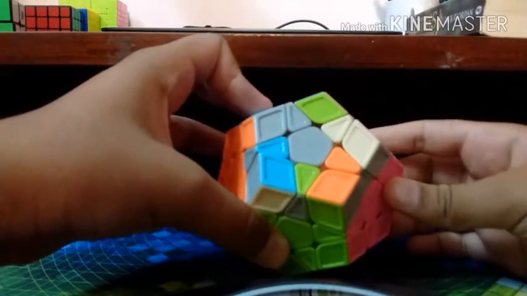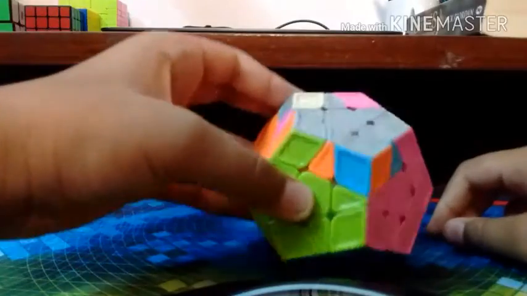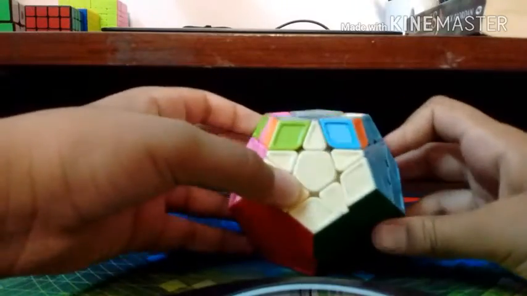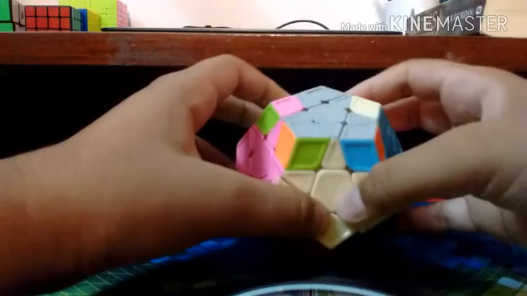So yeah, step 1, solve the star. We have it. Step 2, permute the edges. We have it. Yep. Now step 3, that's the most confusing one. This thing. So I do RIDIRD.